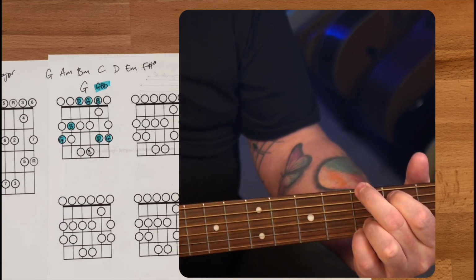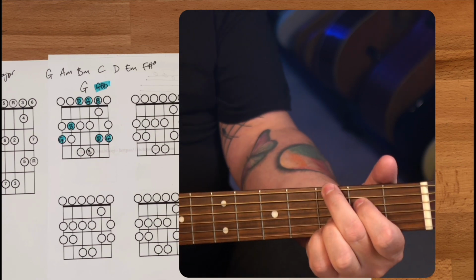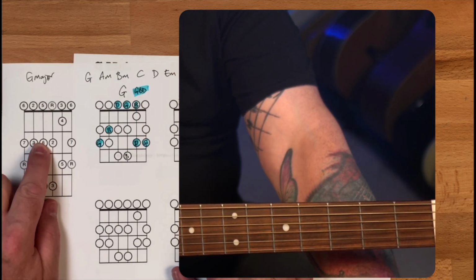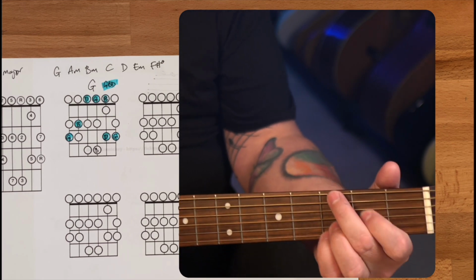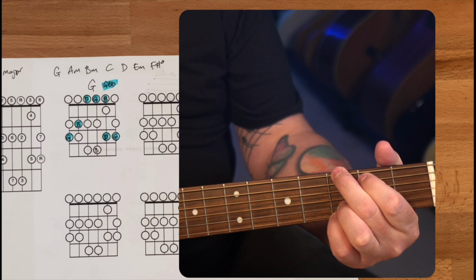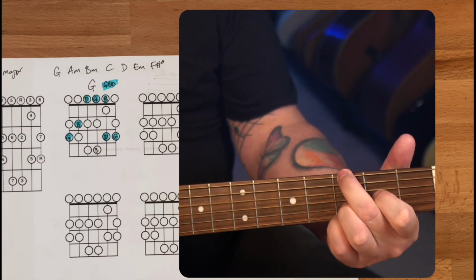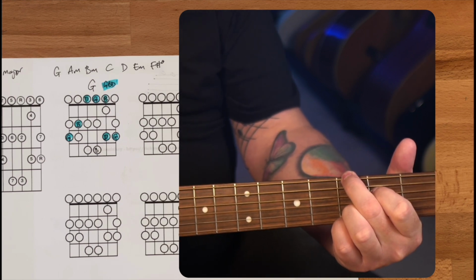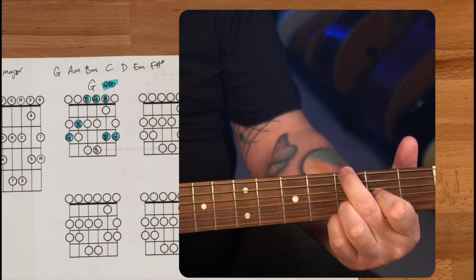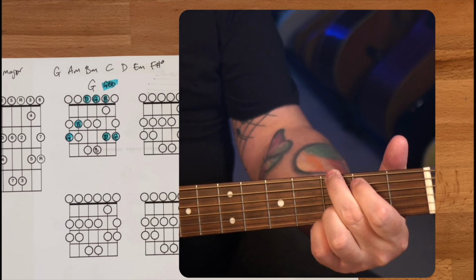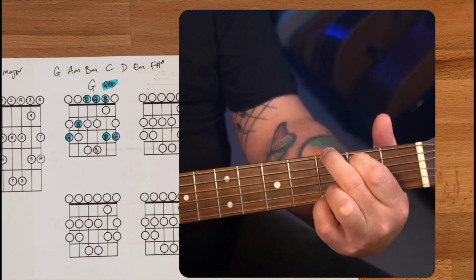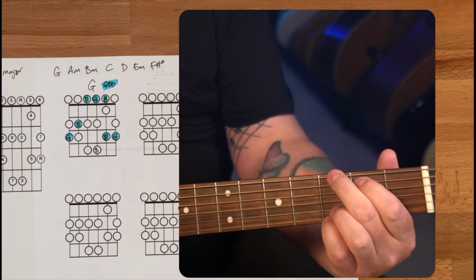Now, do you need to know the name of it? It's nice to know the names of it. And I could look at my diagram and I could think to myself, so that's going to be a 6. I've got a 6 there, so I've got a G6, I've got a G sus2. But overall, if you don't want to think about that, you just play the shapes. You can do a little run in there. So you can bring ideas from the scale in there.